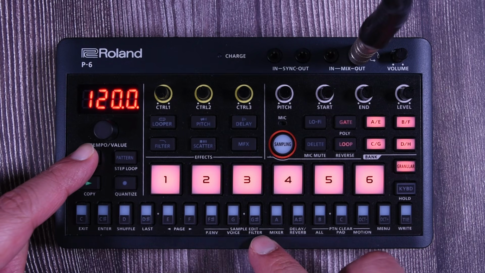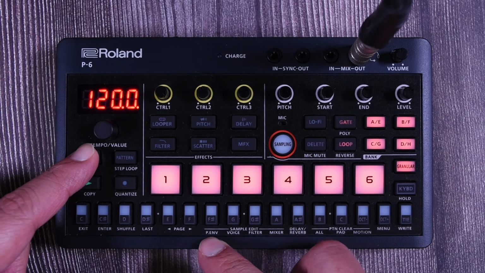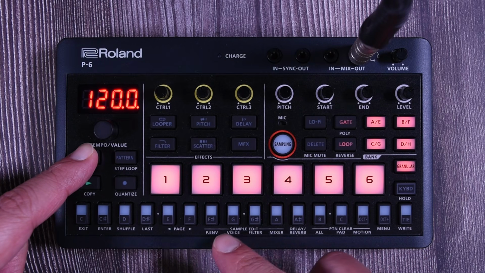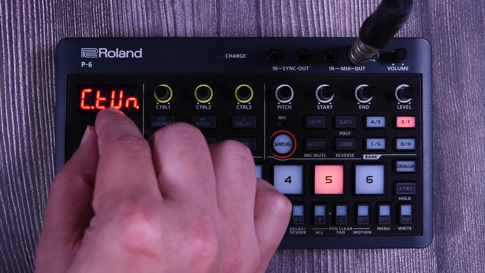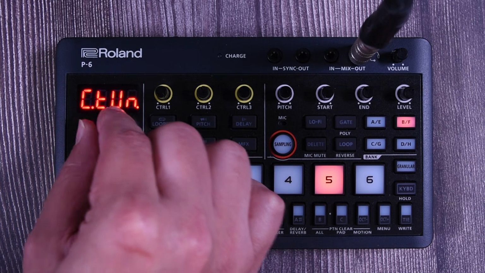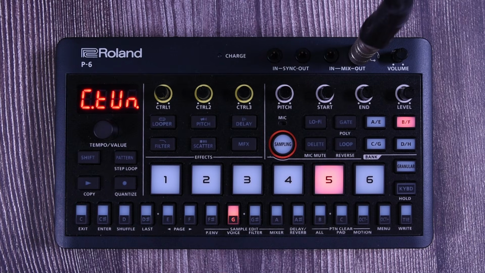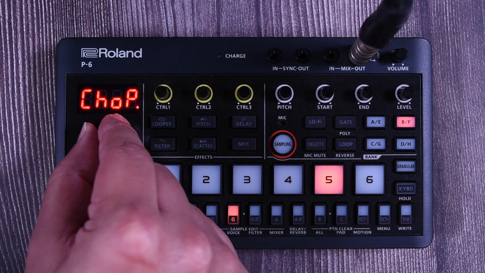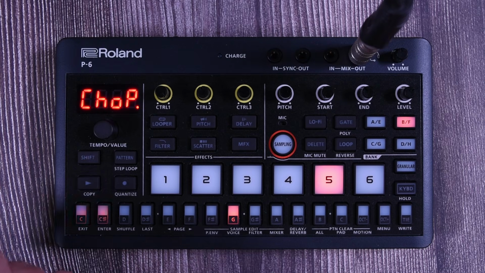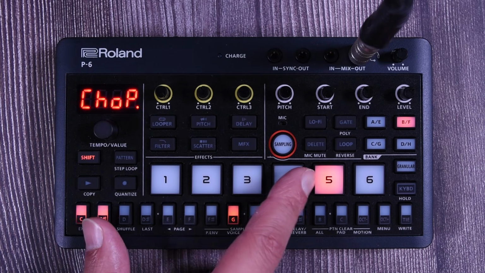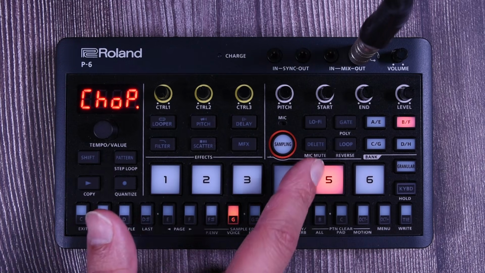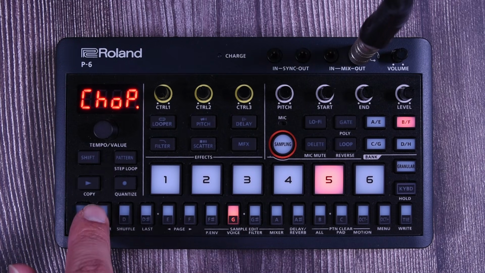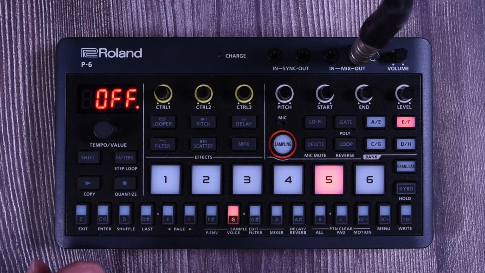And this topic, the sample edit, is pretty long. You have a lot of options. I'm going to hold the shift and go to the voice. And right here again, you have a lot of different options. You need to find the one that says chop. There we go, chop. Make sure that the sample that you want to enable chop mode on is selected. Once you do, you go to enter and notice it says off for this one.